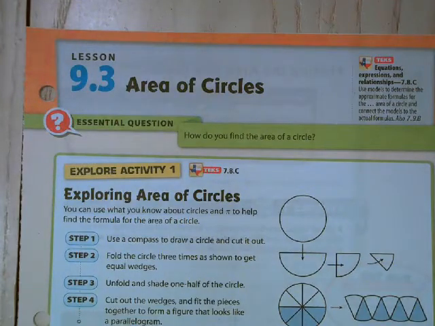So let's get started with this, and then we can go on and you can do your other stuff during the week. All right, so we're exploring the area of circles.